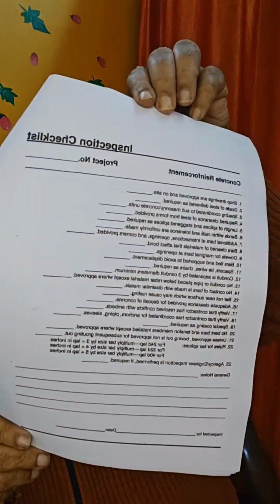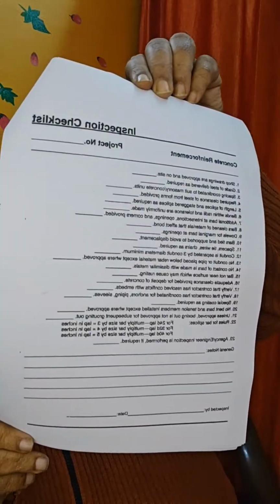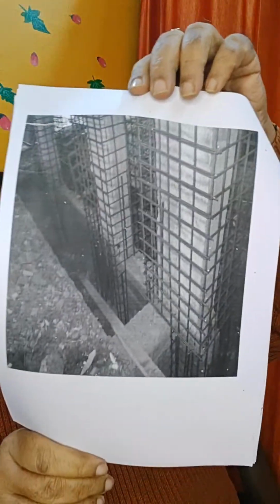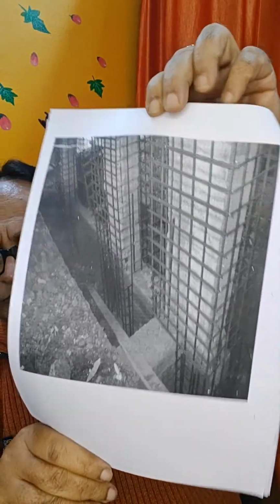Number 4, reinforcement checklist, critical. This is the checklist format. This is the reinforcement. Site reinforcement inspection checklist. Project number. Concrete reinforcement.